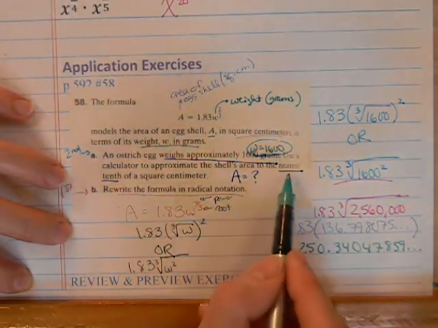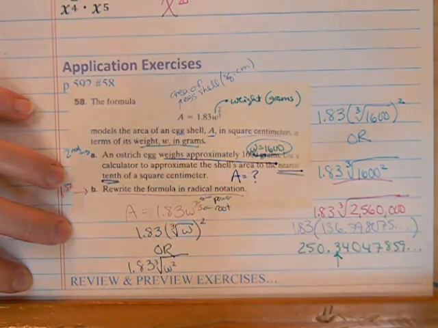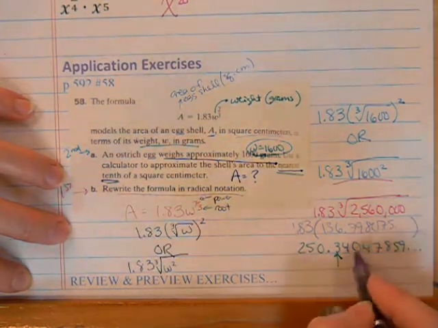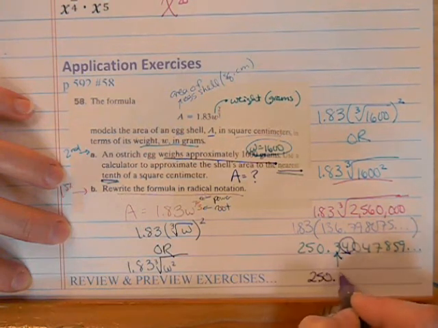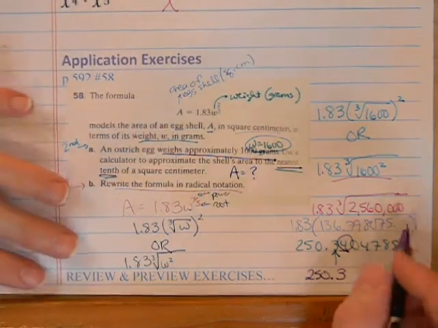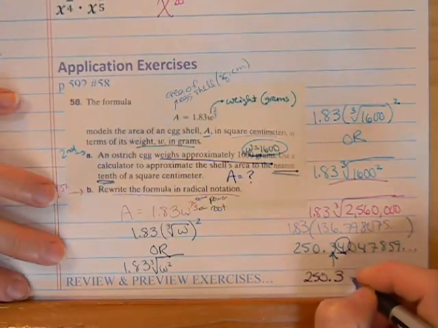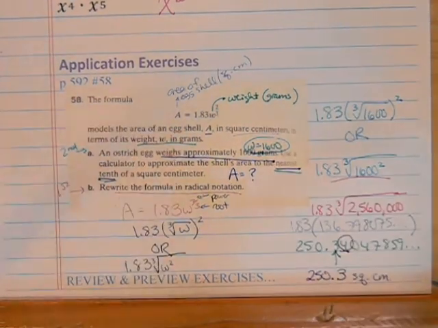It told me I wanted to round to the nearest tenth. So I go right here to the nearest tenth. I look to the number next to it. It's a 4, so that means I'm going to stay right where I am. 250.3. I round down, so to speak, or just stay. I'm not going to round up in this case. 250.3 square centimeters. So that's an example of the application exercises you'll see.